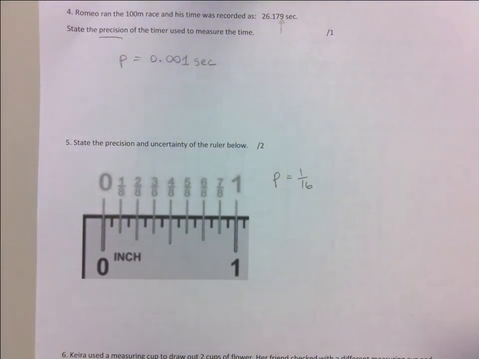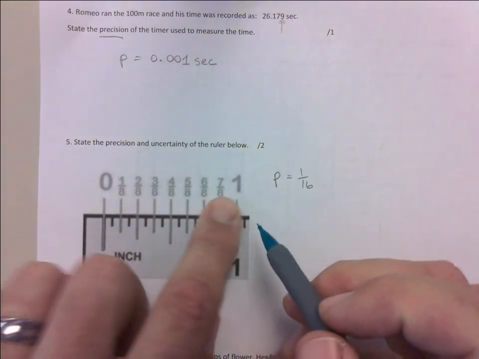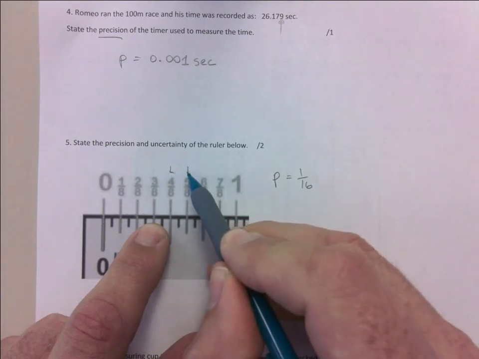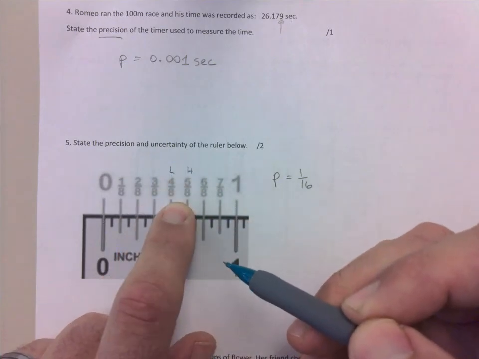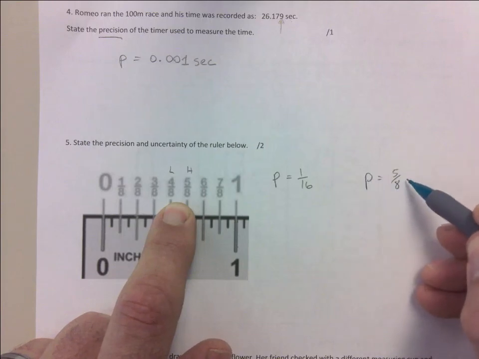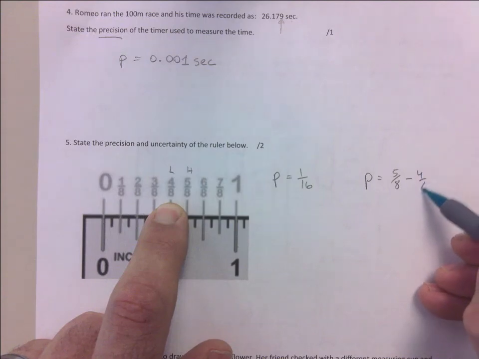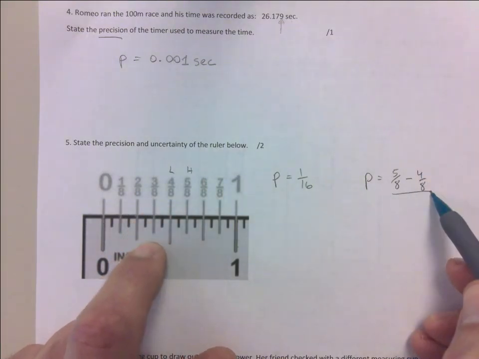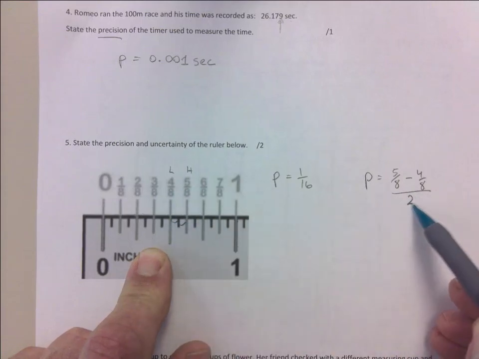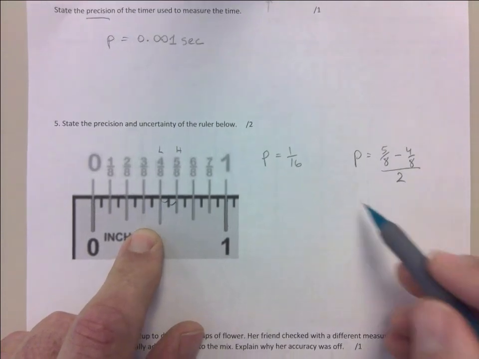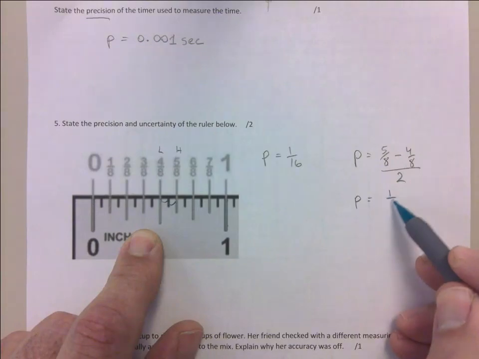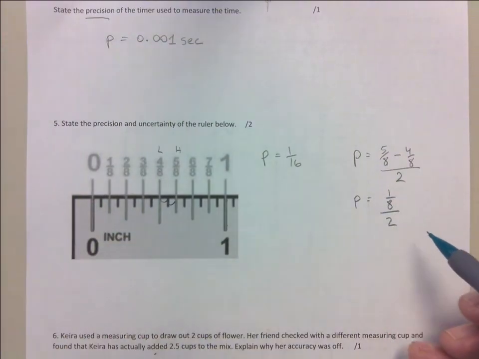Or, Mr. Dixon, does the high and low work? Can I pick any two here? Absolutely. Let's say you pick this as your low and that as your high. To get your precision, you would go 5/8 minus 4/8 divided by how many gaps are there between these two numbers? 1, 2. 5/8 minus 4/8, you're left with 1/8 divided by 2.